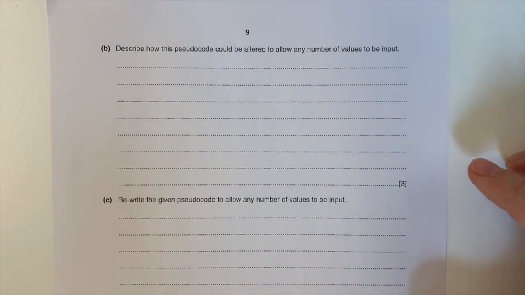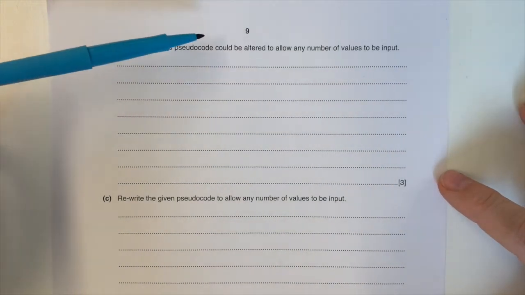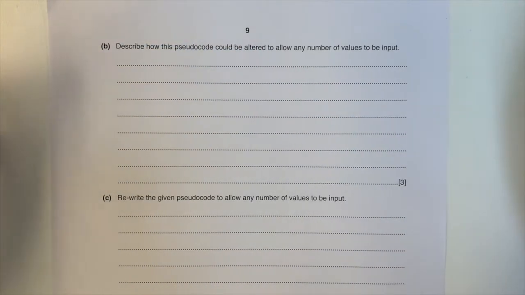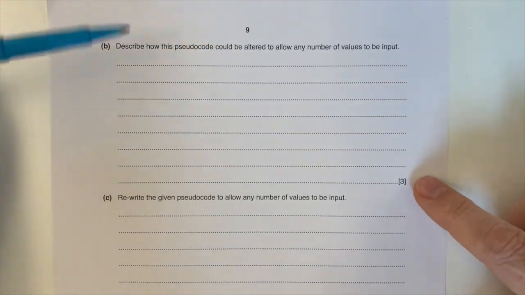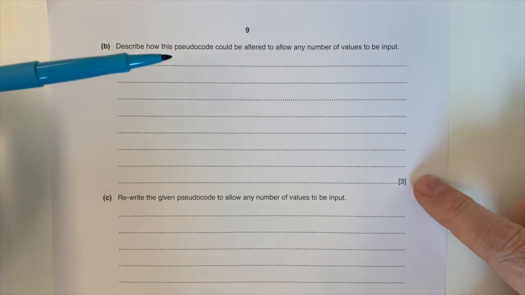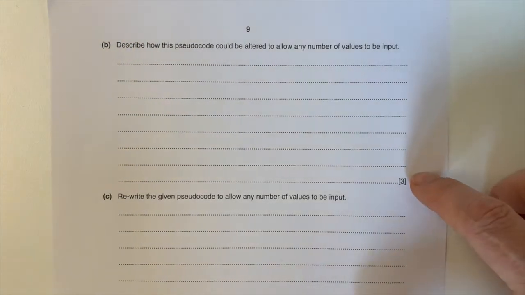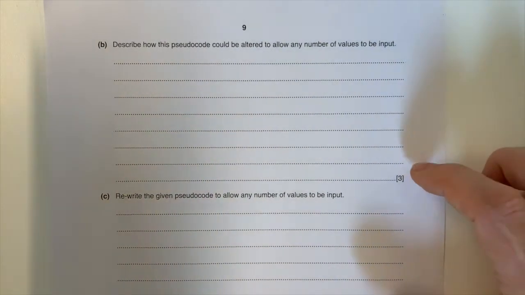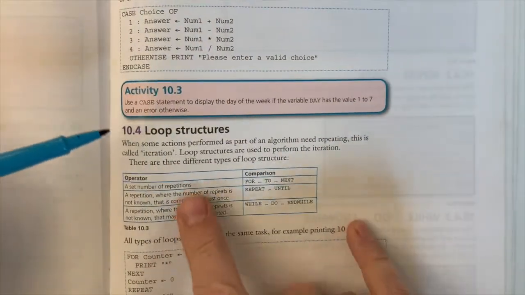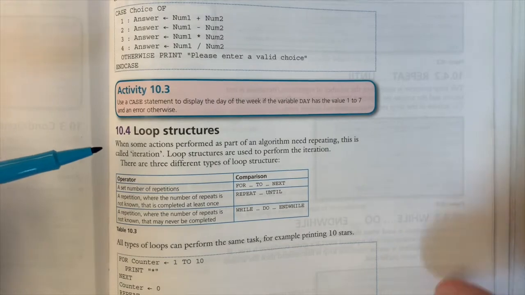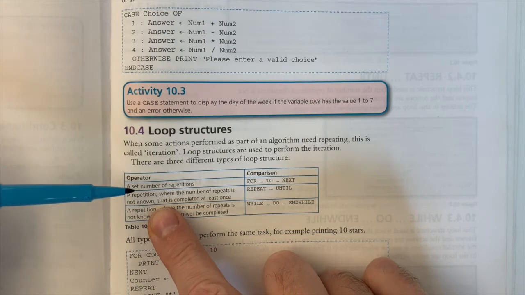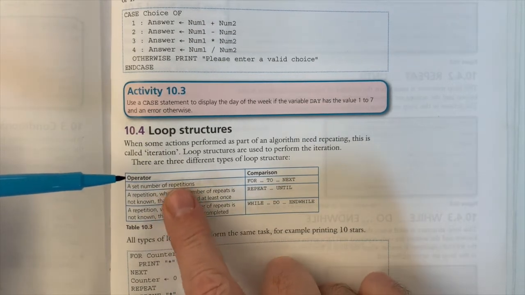Okay, for the next part of the question, describe how the pseudocode could be altered to allow any number of values to be inputted. Well, if we want to add lots and lots of values, we're going to use something called a loop. Okay, well, if we refer back to the textbook for this, let me try and show you this. I'm going to use a loop structure, because the loop structures are there, on page 137 of the book, to set a number of repetitions.